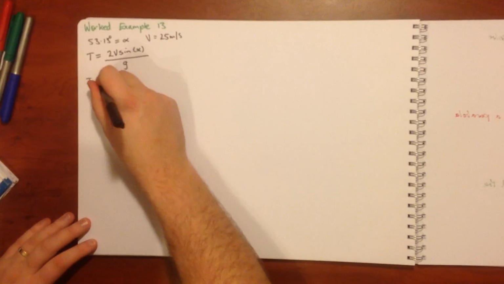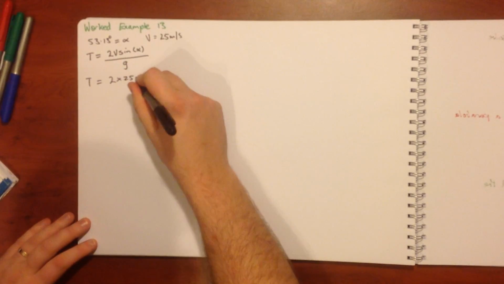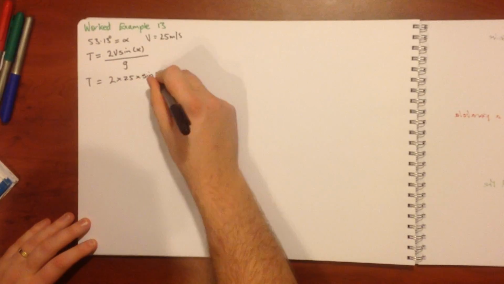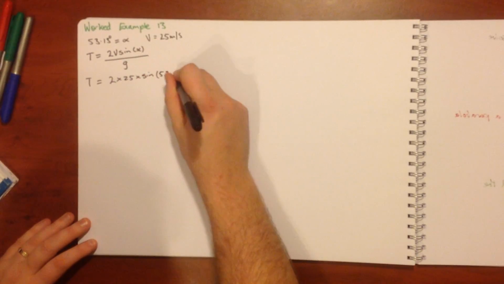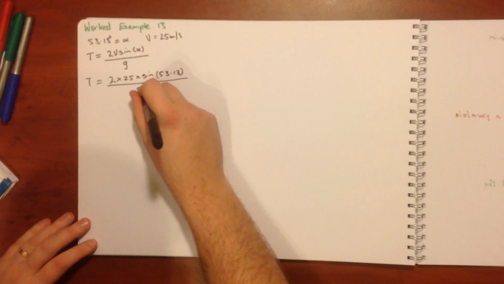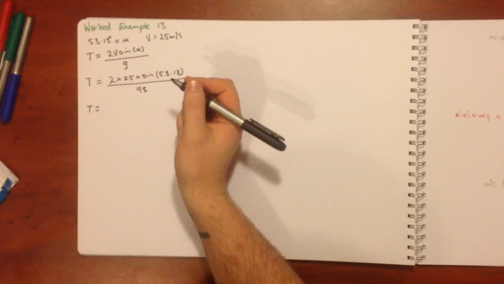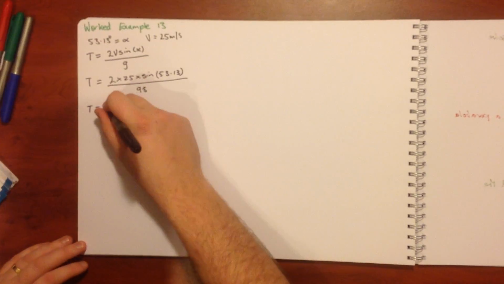So t equals 2 times our velocity, which is 25, times sine of 53.13, all over our acceleration due to gravity, which is 9.8. So our t is going to equal 4.08 seconds.